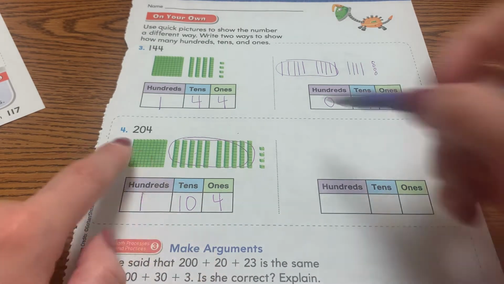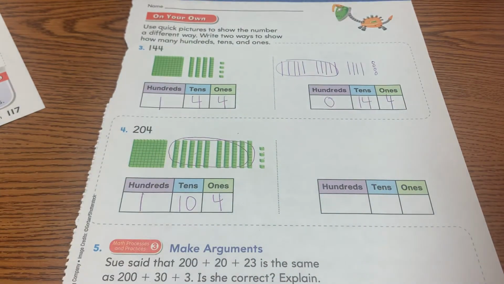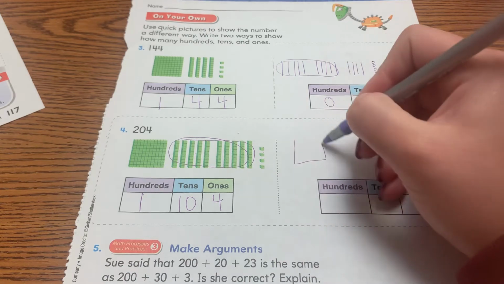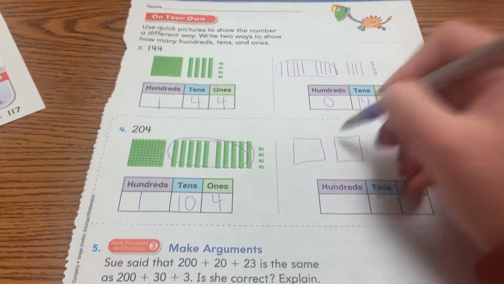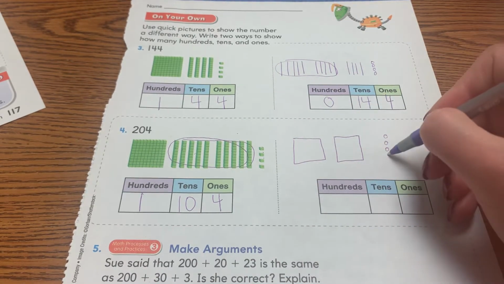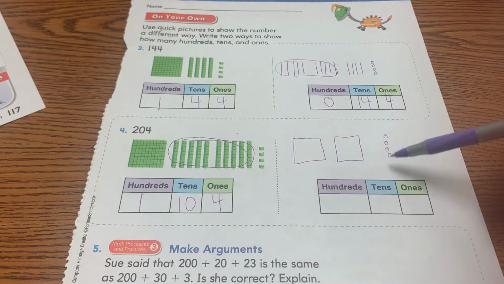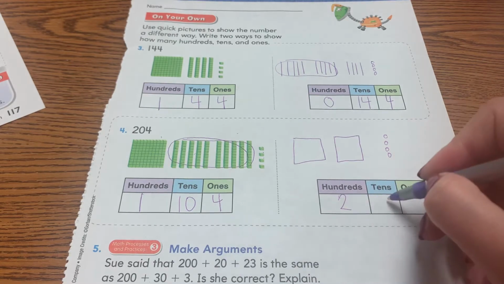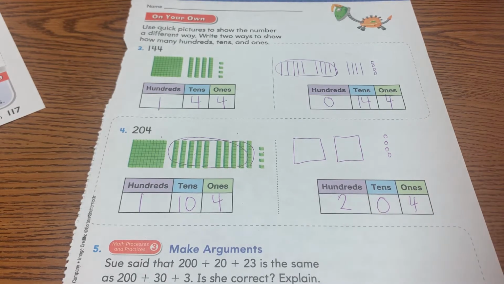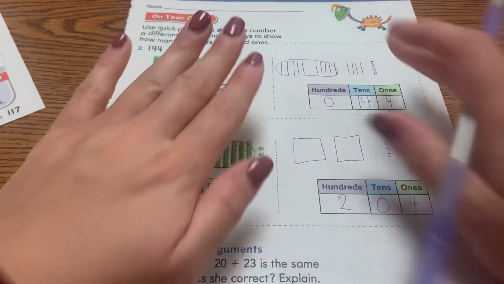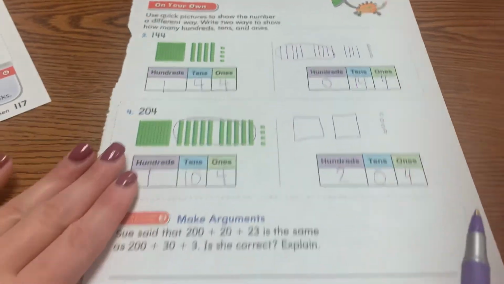Okay. Can we draw this a different way? The easiest way would just be to make 204. 2 hundreds and 4 ones, which is 204. So I have 2 hundreds, 0 tens, and 4 ones. You can pause this if you're not finished writing.